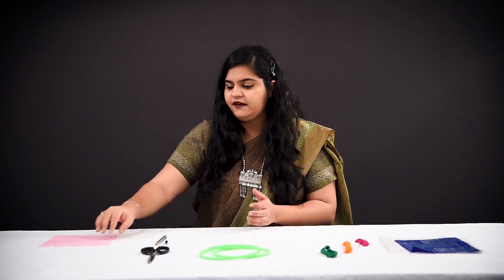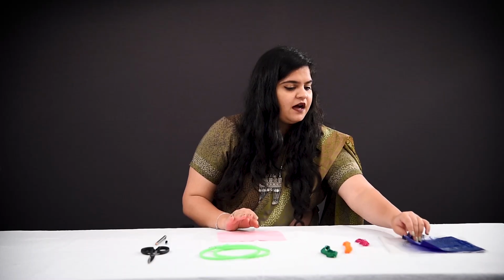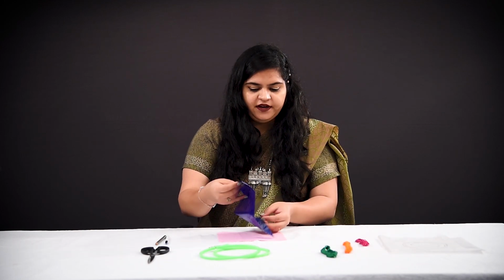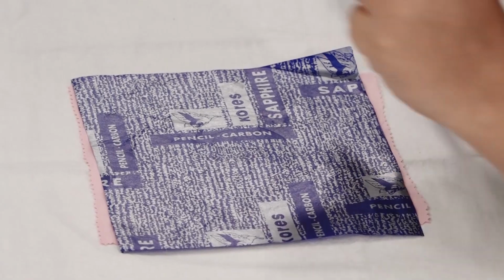To trace the design, place the fabric on a flat surface. Now place the carbon paper on the fabric. Above this, place the butter paper with design, and with the help of a pen or a pencil, trace the design on the fabric.